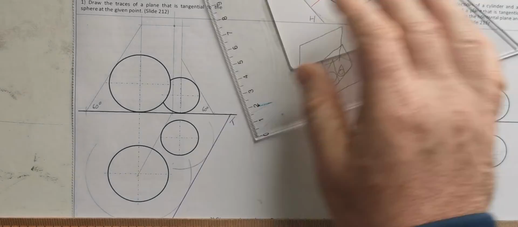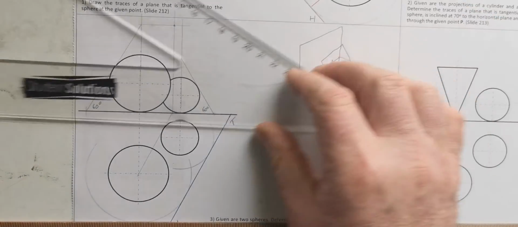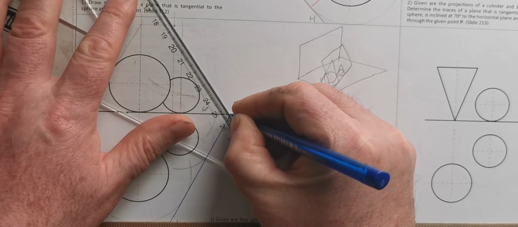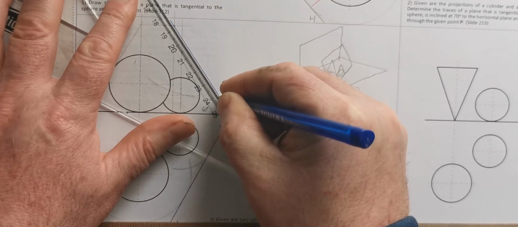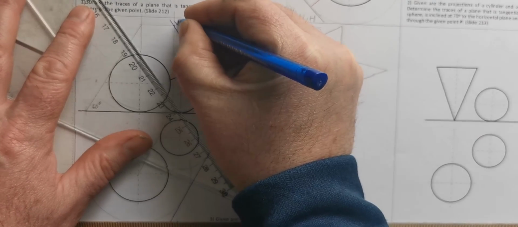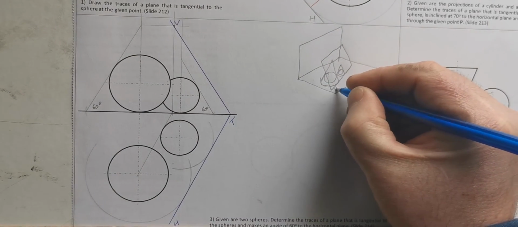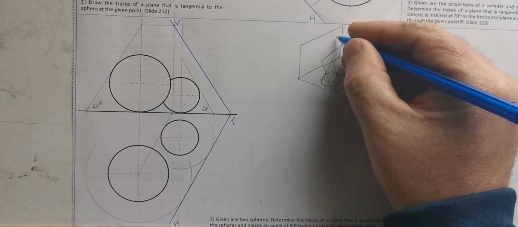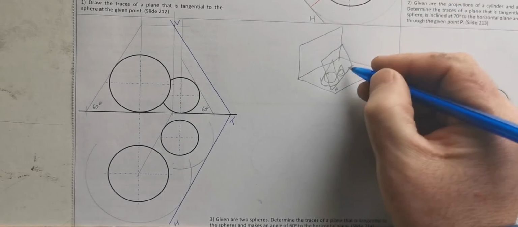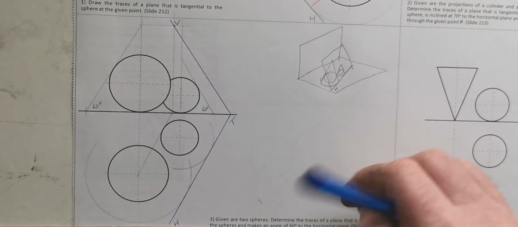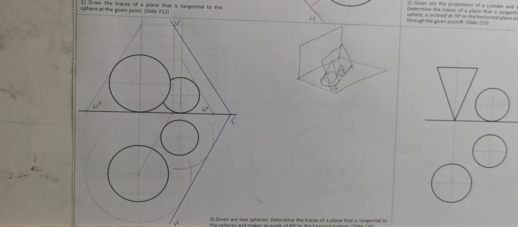And I'll just draw that in blue pen as well, just to make it stand out a bit. So that's the vertical trace and the horizontal trace. I didn't draw my vertical plane there. It's not going all the way into sketch, but hopefully you understand what I'm talking about.